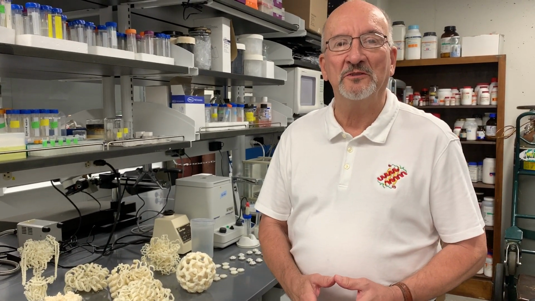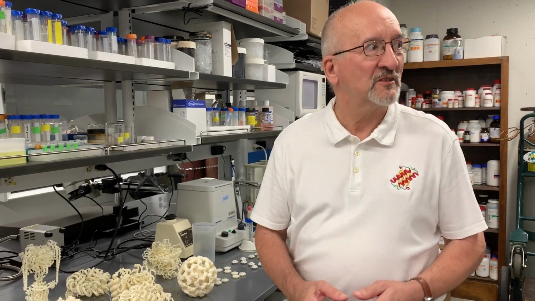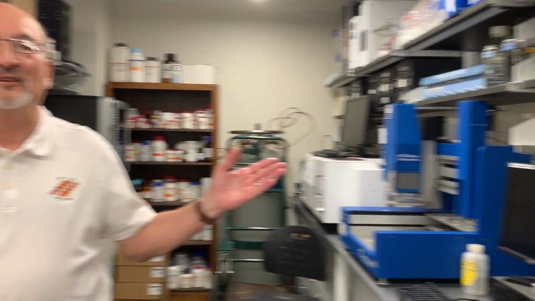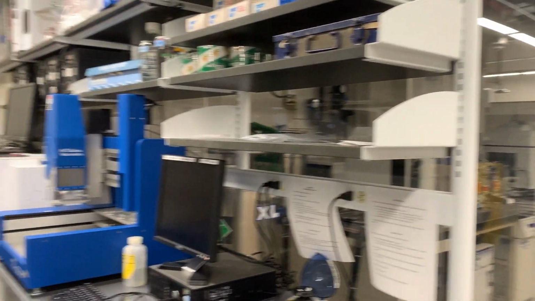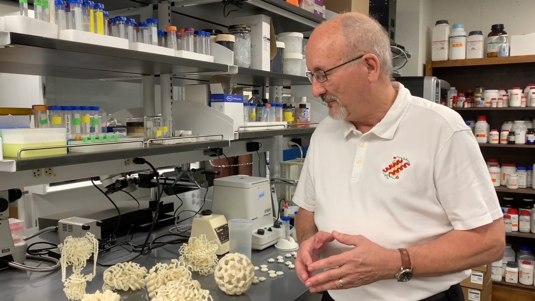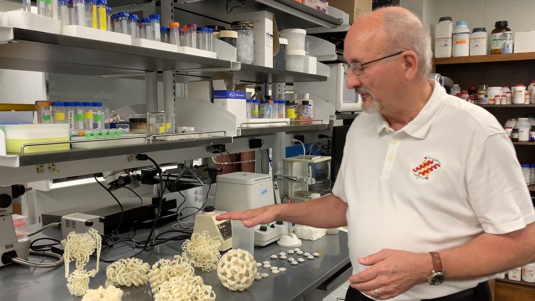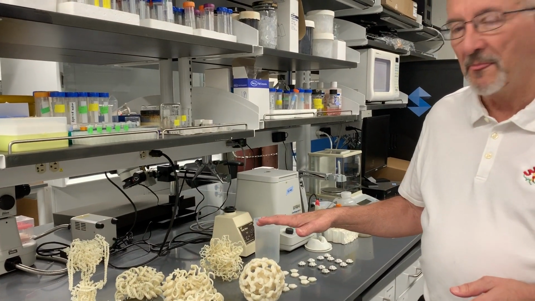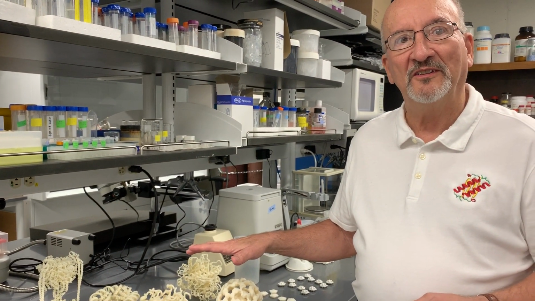I'm with the biochemistry program here at UT Austin, and we're standing in the macromolecular crystallography facility where X-ray data is collected to determine the structure of proteins and nucleic acids. Today we're going to do a demo of self-assembly, and before we do that, I just want to show some of the molecular models we've got here and point out the importance of assembly.